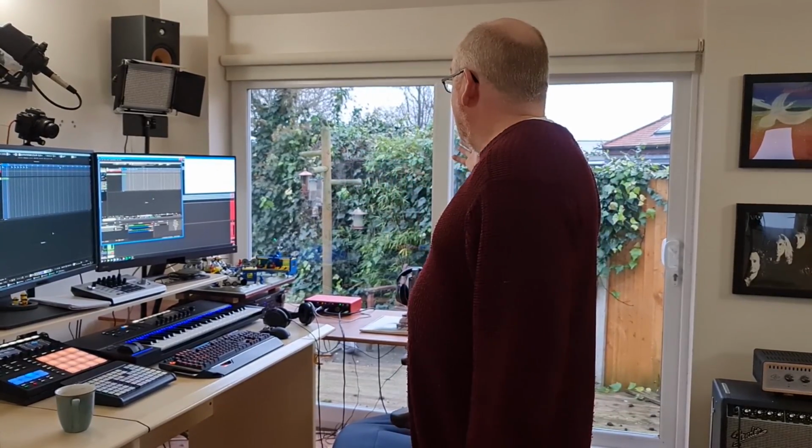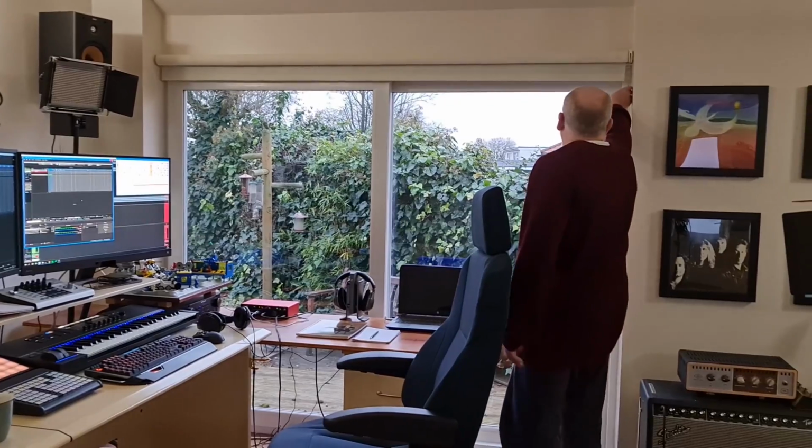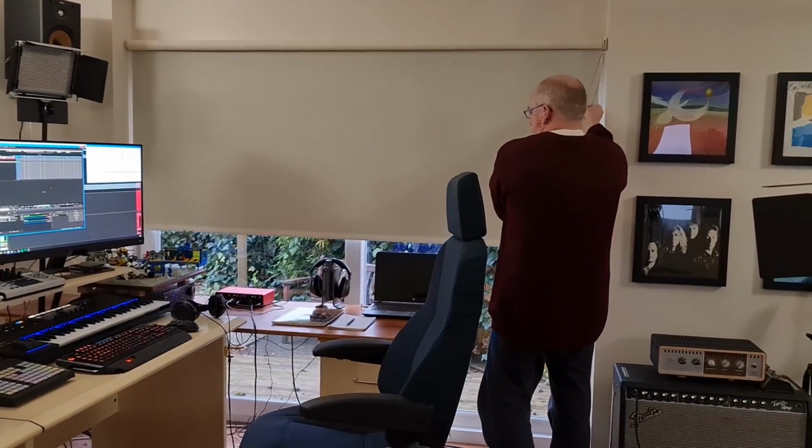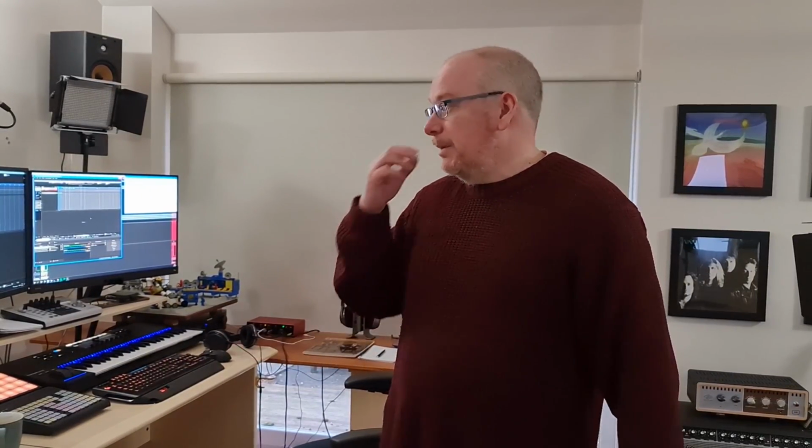So the first thing that I need to do is sort the window out, because the variable light that's coming in at various times during the day is going to cause a problem. I didn't used to have a blind on this window. So the first thing that I need to do is sort that out. Now that's going to make the room very gloomy. We'll sort that out in a minute. What that also does is provide a tiny little bit of noise damping, because obviously my voice was bouncing off that glass. So when I'm talking, it was producing echoes that weren't really very pleasant.